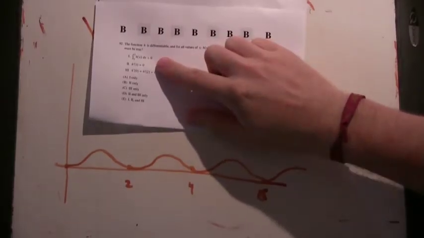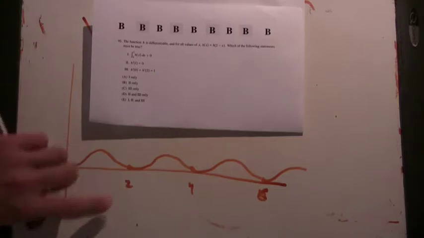So the integral from 0 to 2 has to be bigger than 0. Oops. I knew I'd forget to zoom out eventually. There's your graph. Alright, so the integral from 0 to 2 has to be bigger than 0. Well, this isn't true because we can flip this over the x-axis and just have the same shape, but just negative. So this does not have to be true.